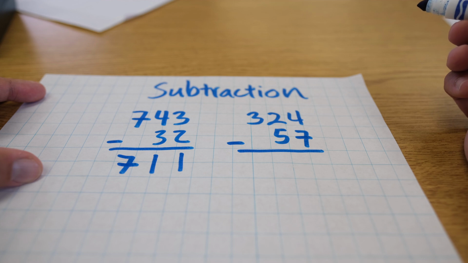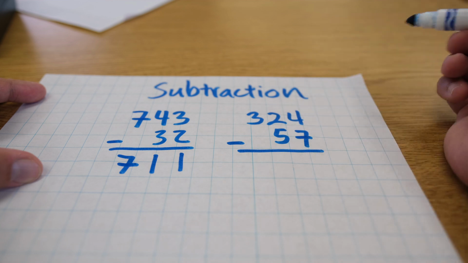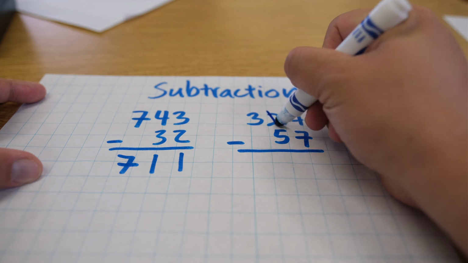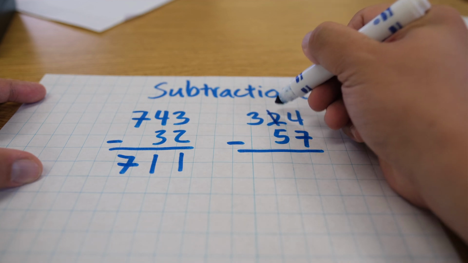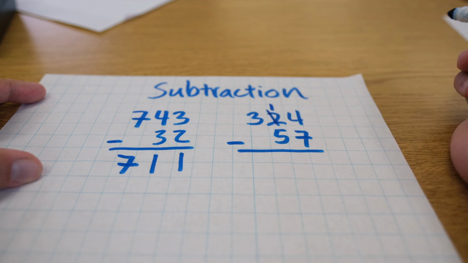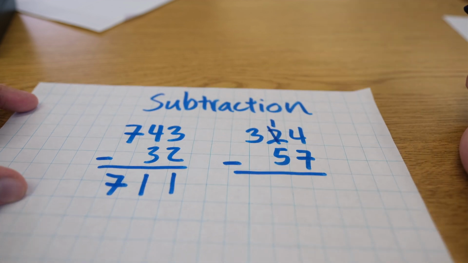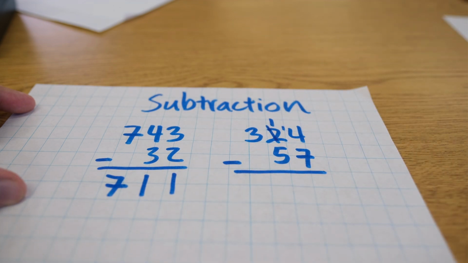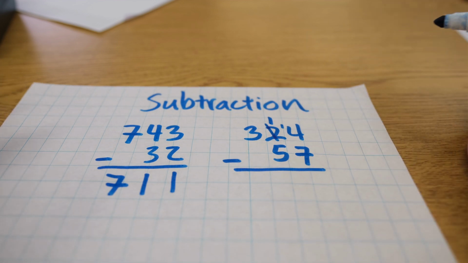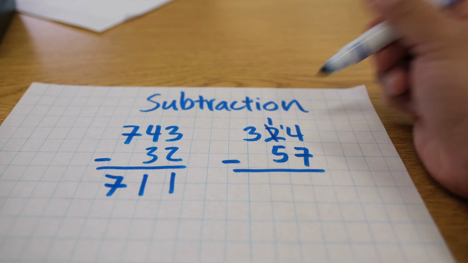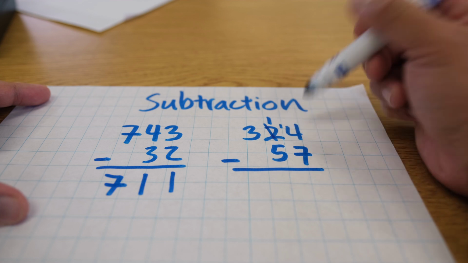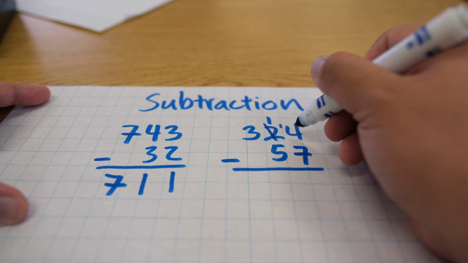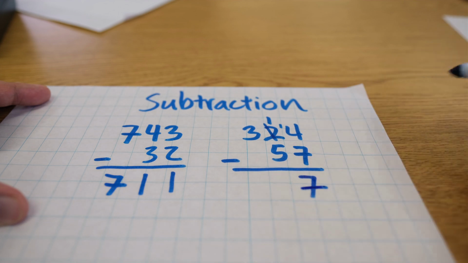So what we would do is we would borrow from the tens place. So I'm going to borrow from this 2. I'm going to borrow a 10 from that 2. So this 2, if I subtract 1, becomes a 1 because I borrowed 1 from there. And the way I like to do it is I like to put a little 1 next to the 4, and that shows me I'm borrowing. And this looks like a 14. So it's really 10 and a 4, so 14 take away 7. Well, I can do that. So 14 take away 7 is 7.